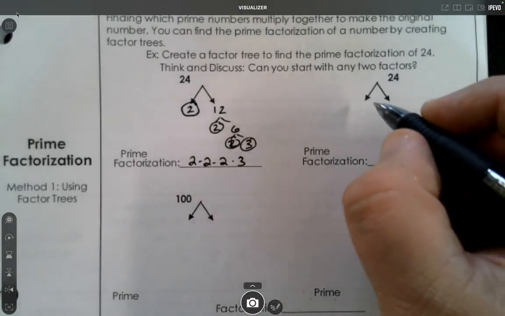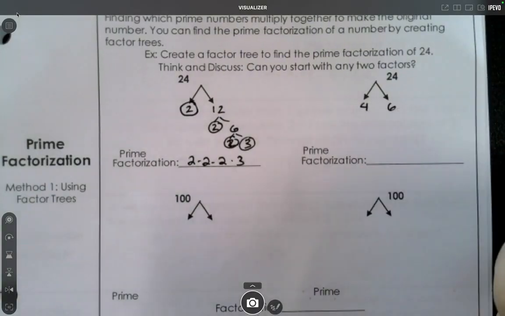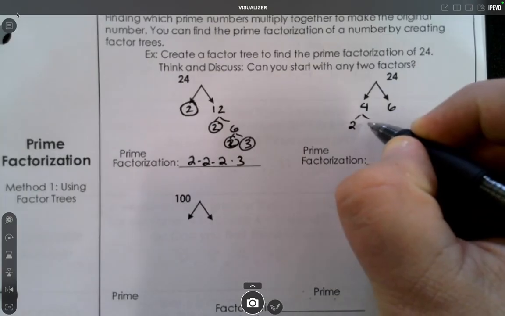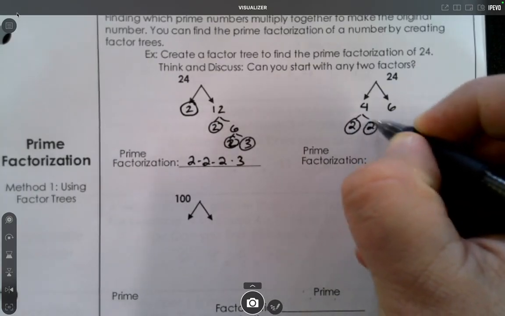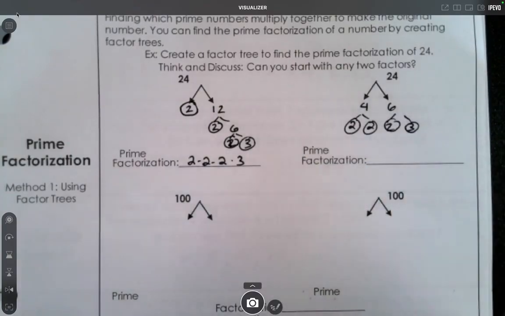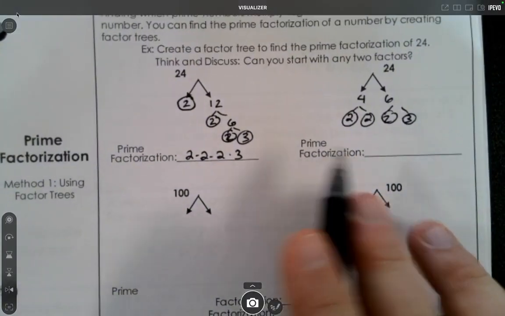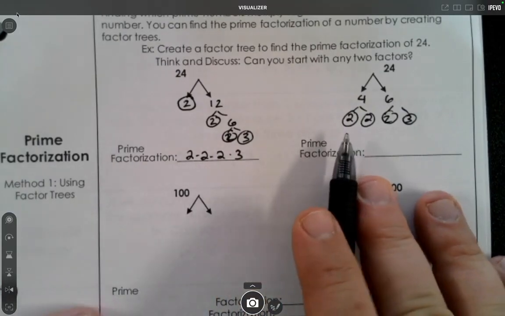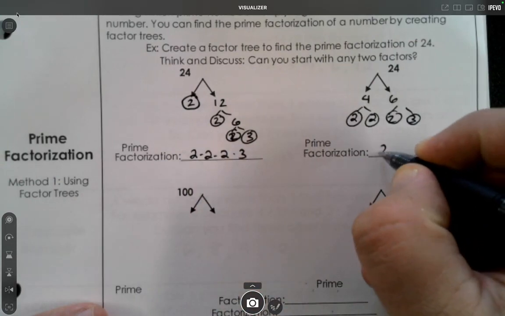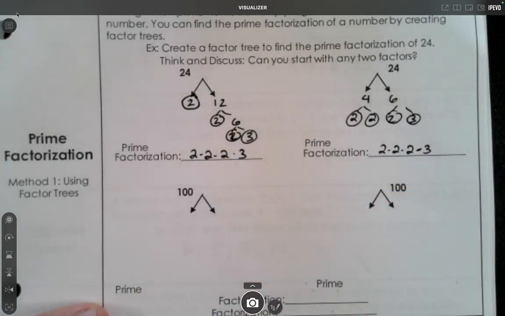Okay, now here's another way you could do it, and both of these are correct. I could say 4 times 6 is 24. Now neither of those are prime, so we keep going. 4 is 2 times 2, both prime. 6 is 2 times 3, both prime. But I wanted to show you this so you can see that there is more than one way you can correctly factor it. And sometimes you get a prime right away, sometimes you don't. But either way, our answer is 3 2s and a 3.